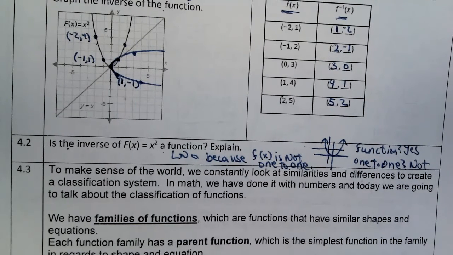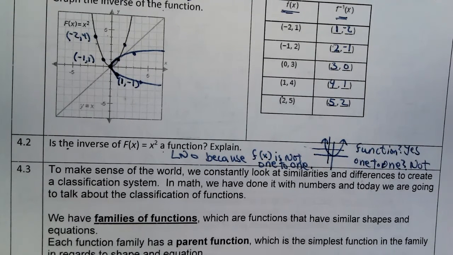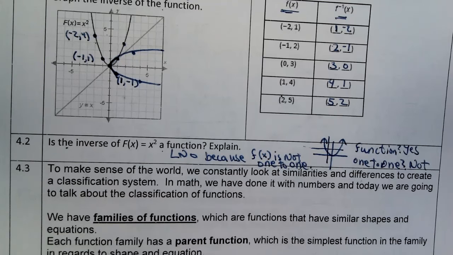So go ahead and do your assignment for that. And then we are going to continue talking about functions. And this is stuff that you are not going to want to forget. So make sure that you're paying attention, studying, asking questions.